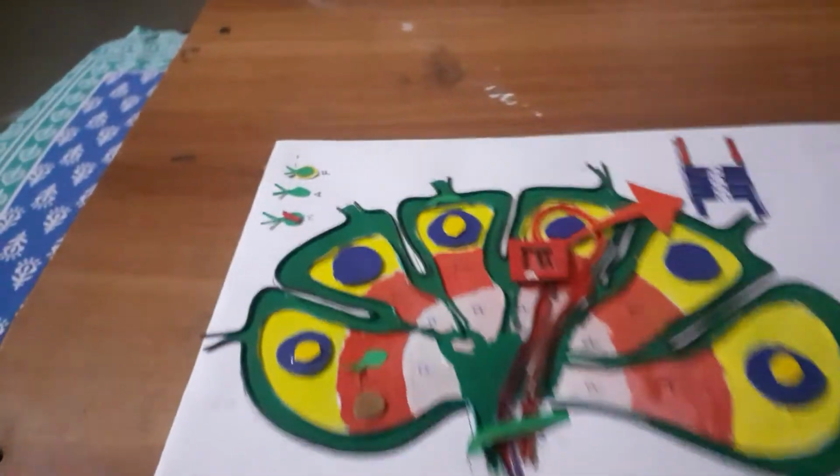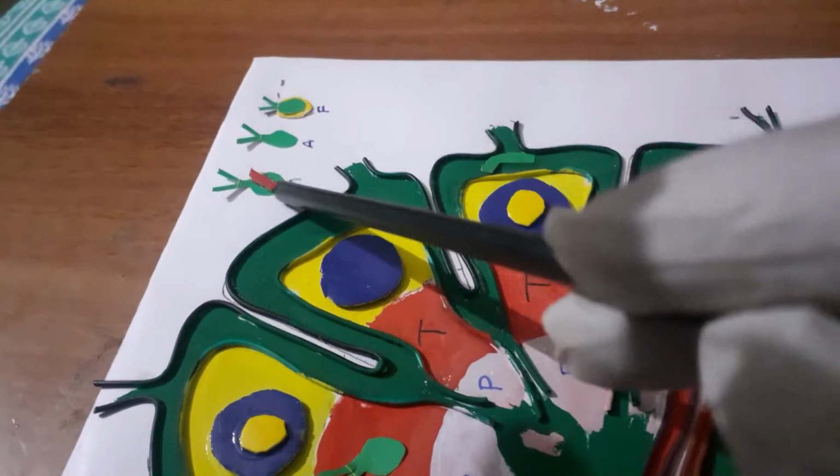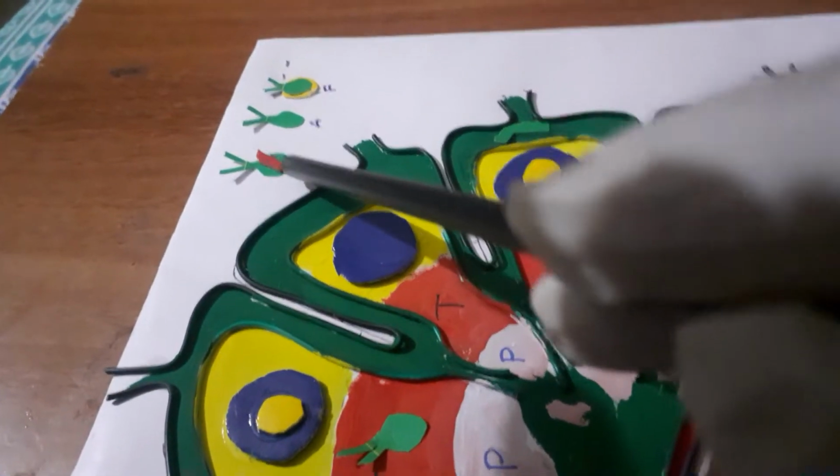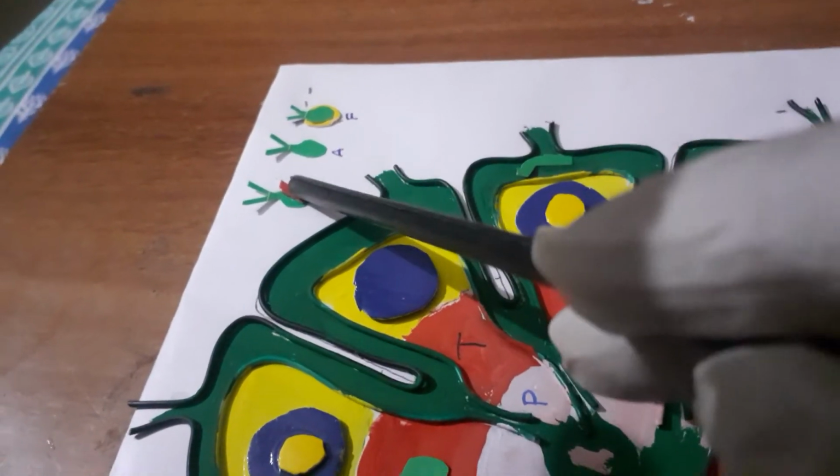Now this macrophage has got a sword inside, which we are seeing in red color. This is the lysosome.